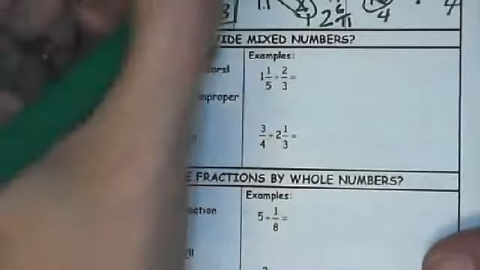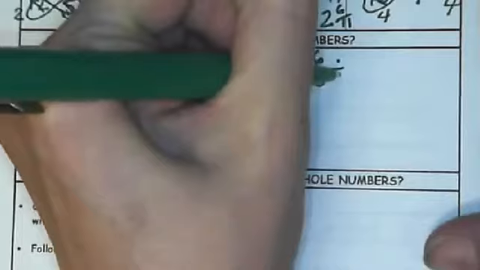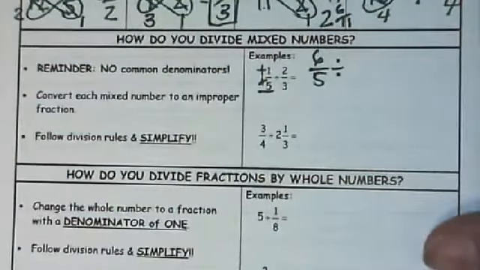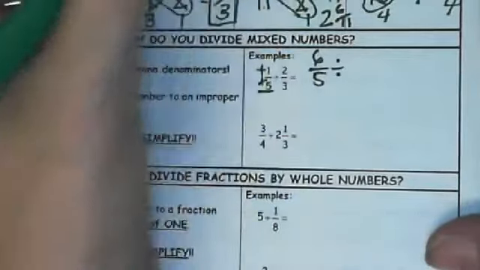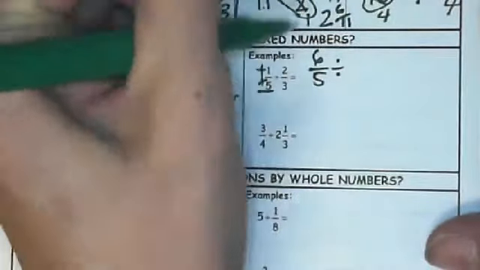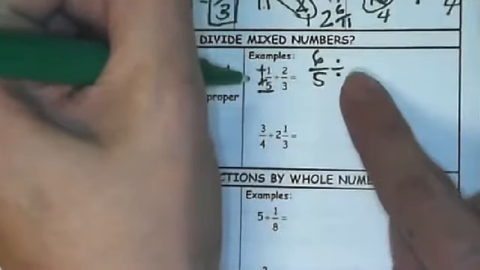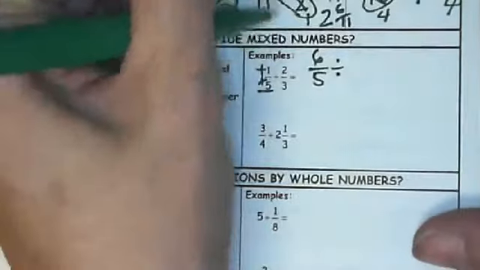So 1 1/5 into an improper fraction. Again, 5 times 1 plus 1 gives me 6 over 5. Now I'm going to keep that division sign there. I'm not going to change it yet. Okay? So I want you to make sure you just replace the mixed number with an improper fraction first. I'm just going to rewrite.